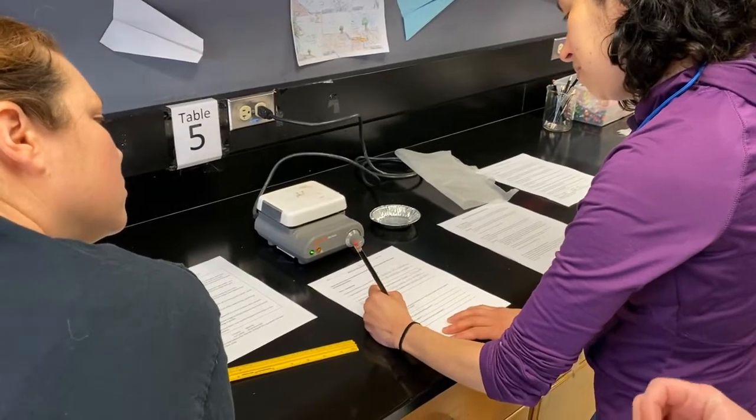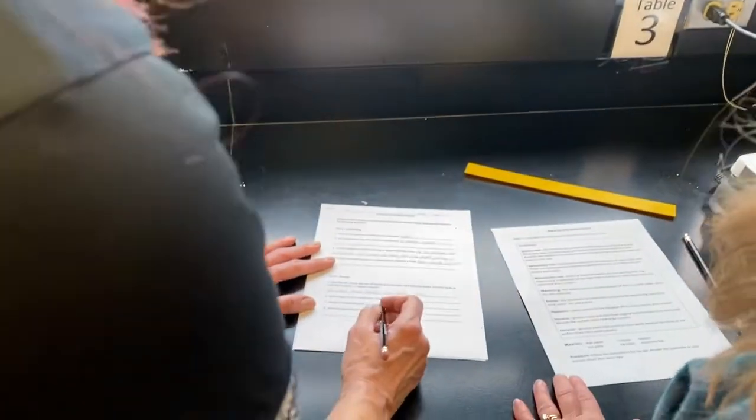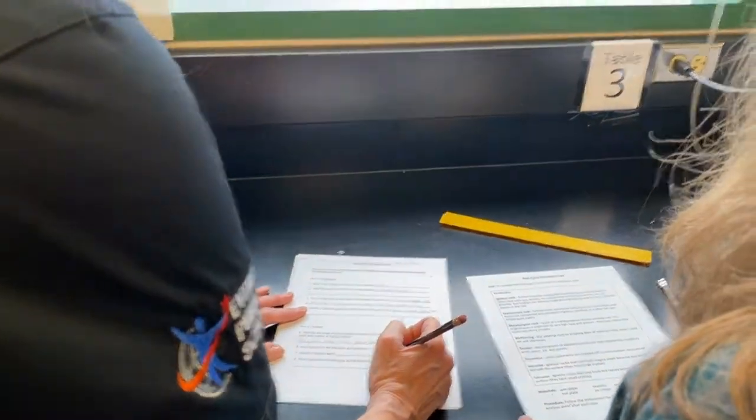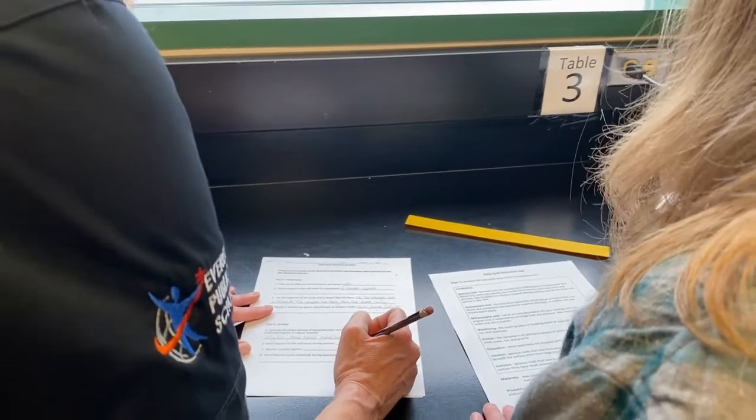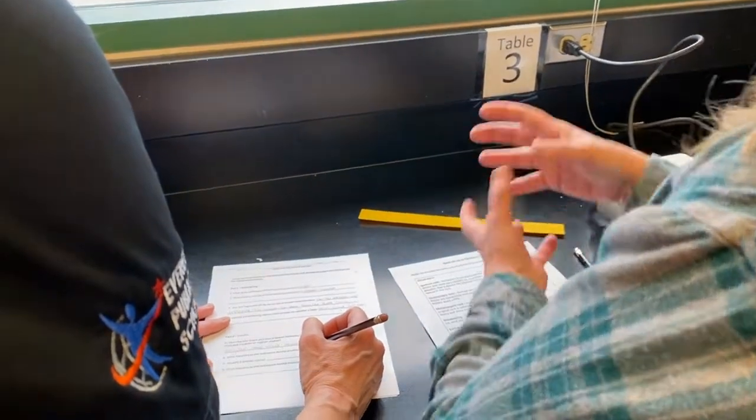What happens to the sediment during erosion? That's true. So what happens to the sediments during erosion? They fell off of the big crayon. Yeah, they fell off the big formed rock and made little rocks.